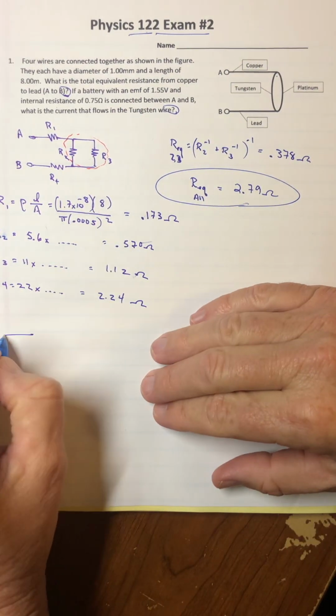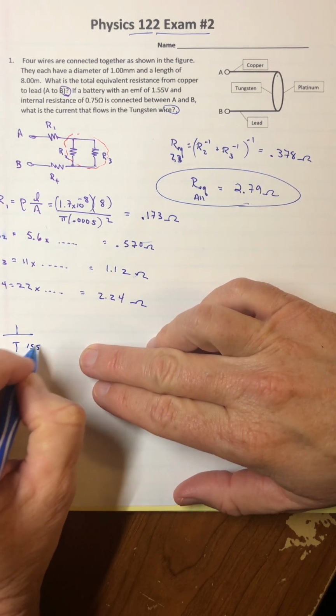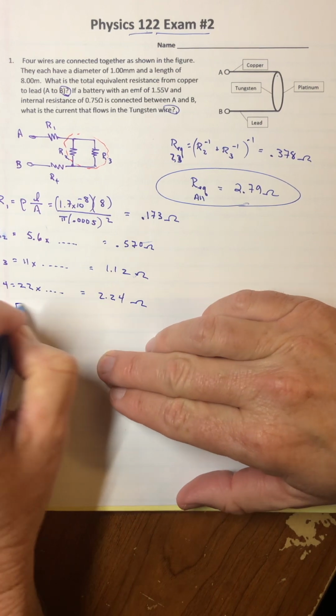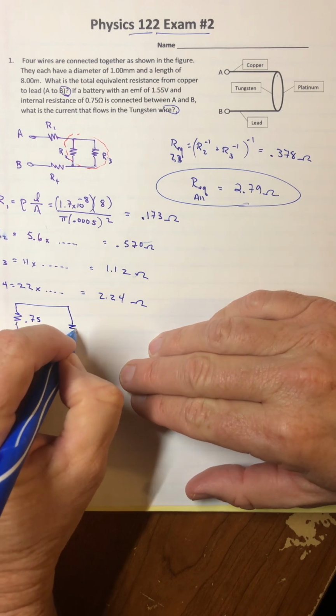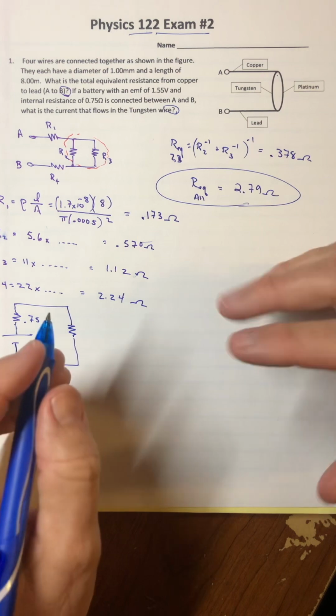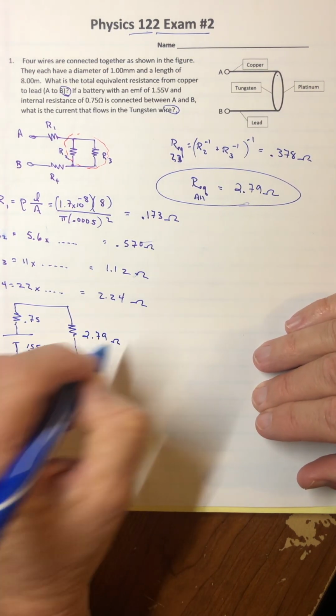All right, so based on that description, I'll put an EMF of 1.55 volts, an internal resistance of 0.75, and then the equivalent of these 4 wires is the 2.79 ohms.